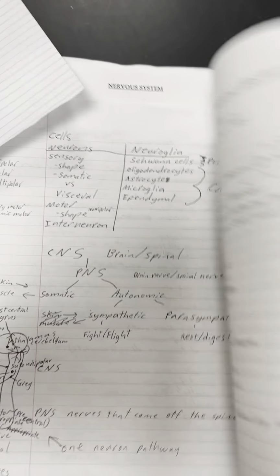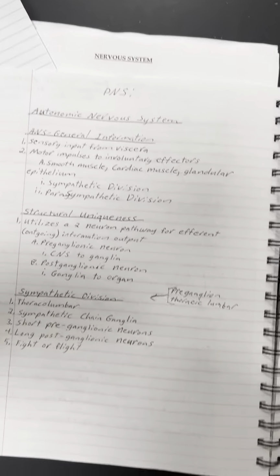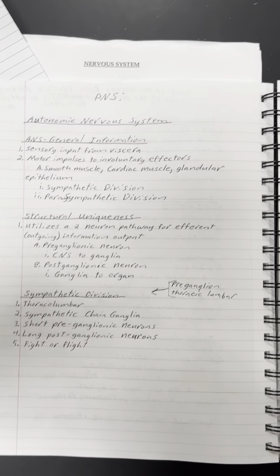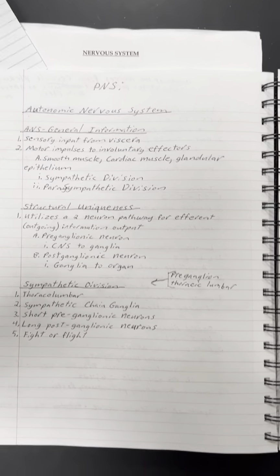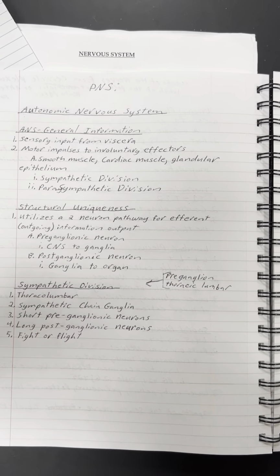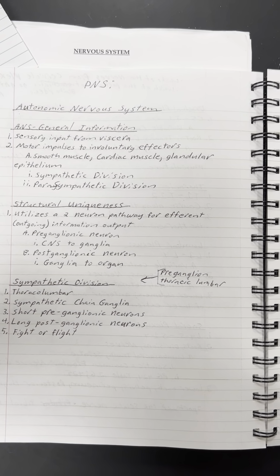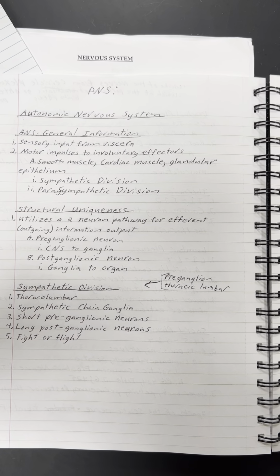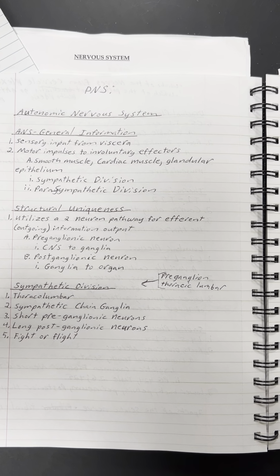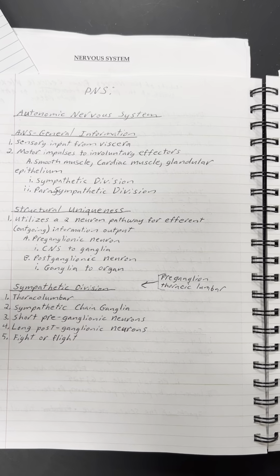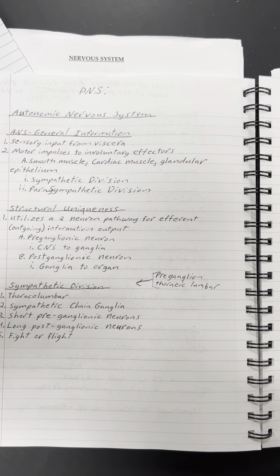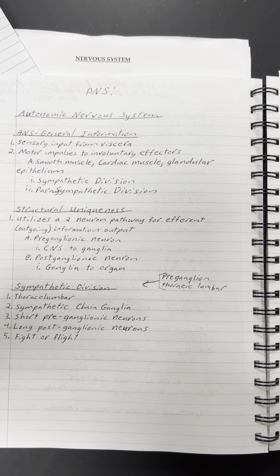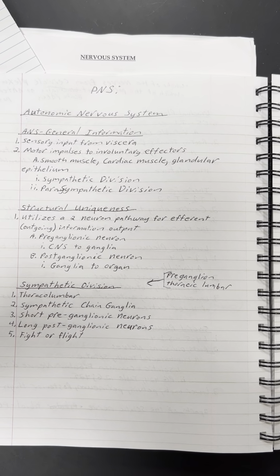Okay, we'll just get back to the other one. Autonomic nervous system, PNS. ANS general information. One, sensory input from viscera. Two, motor impulses to involuntary effectors: smooth muscle, cardiac muscle, glandular epithelium.